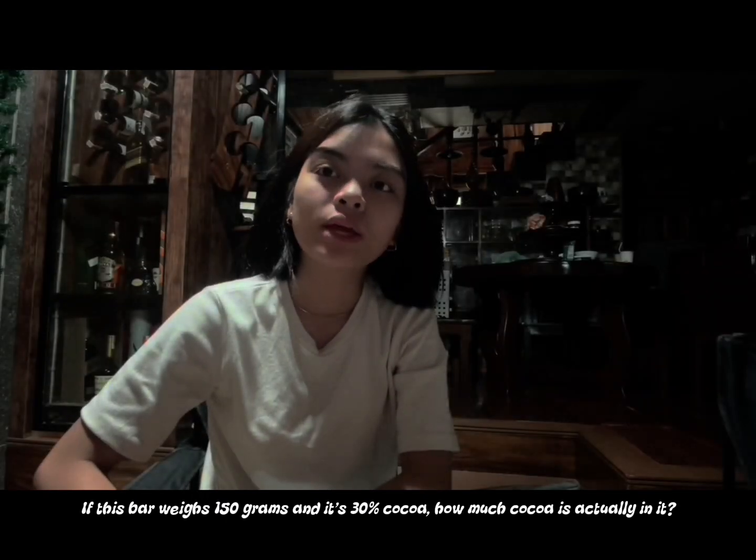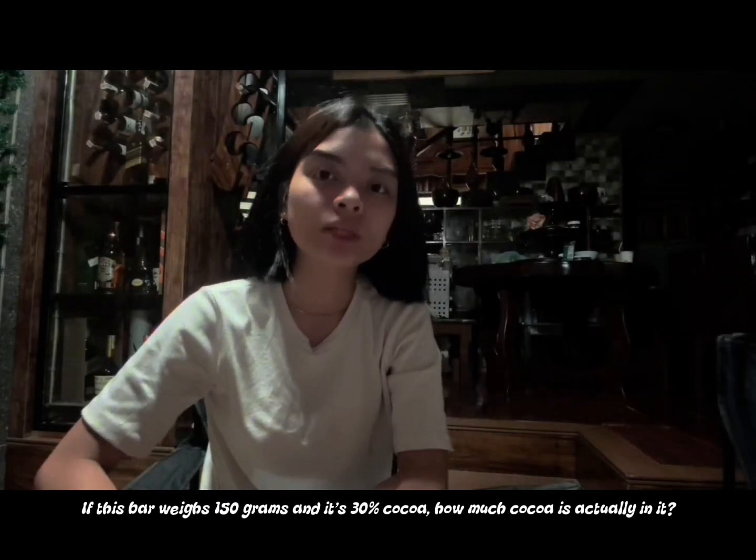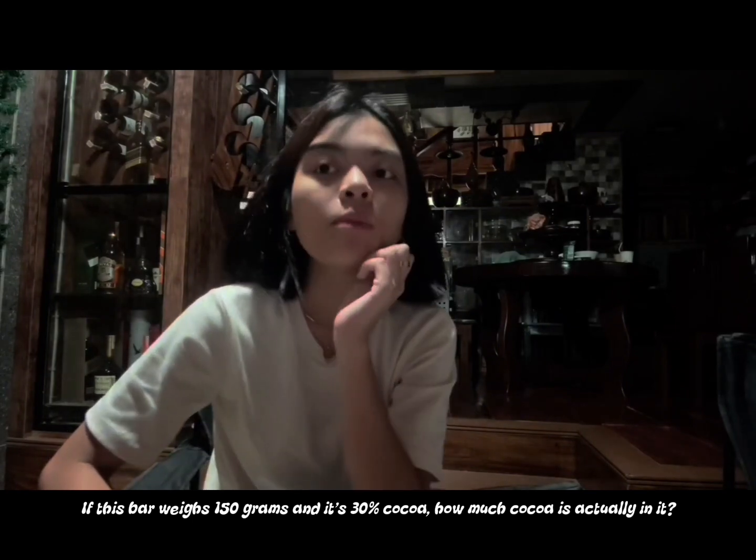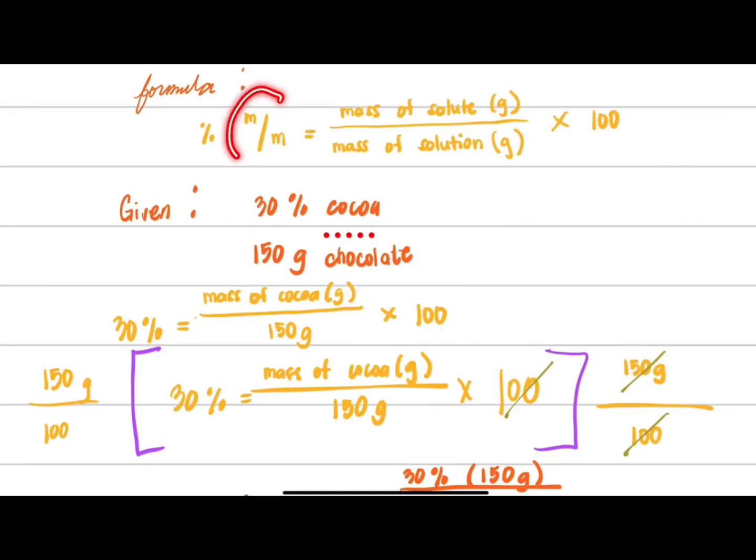If this bar weighs 150 grams and it's 30% cocoa, how much cocoa is actually in it? Okay. Mass over mass is equal to the mass of cocoa in grams over the mass of the chocolate bar in grams times 100. So let's say that your chocolate has 30% cocoa and your chocolate bar weighs 150 grams. So 30% is equal to the mass of cocoa over 150 grams times 100.